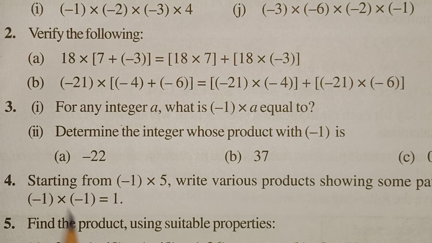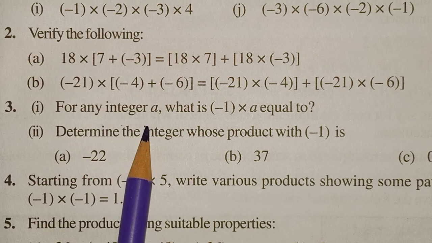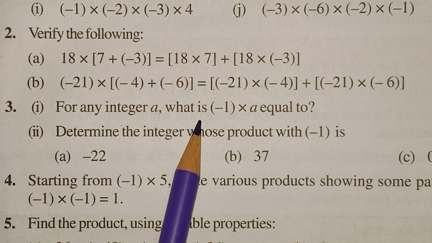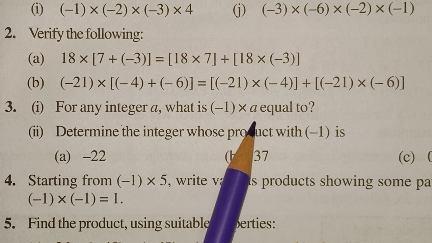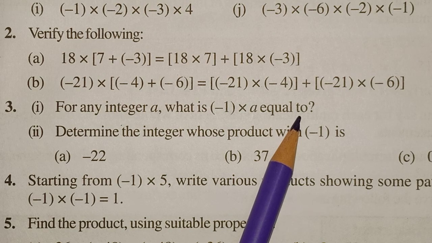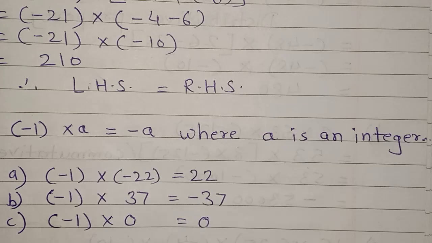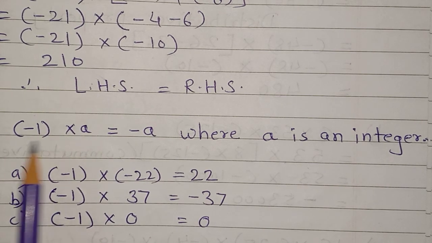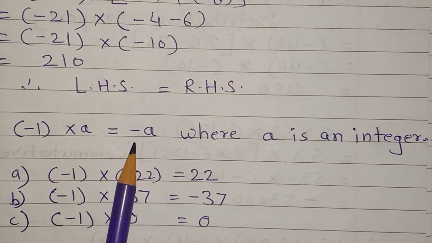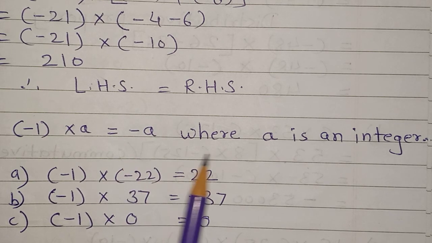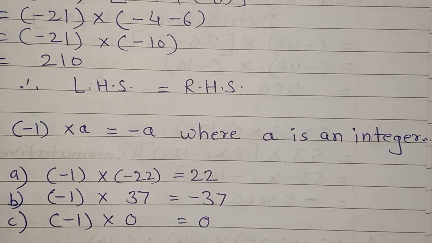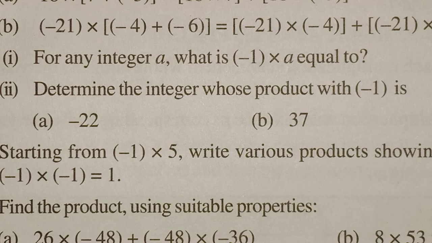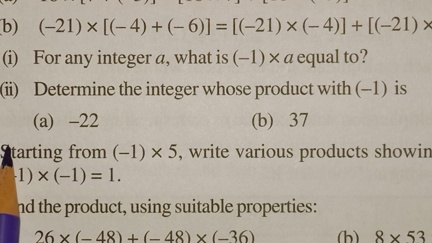Now question number 3. For any integer a, what is minus 1 into a equal to? That is the first question. Where a is an integer, if we multiply a by minus 1, the answer is always minus a. Now next question.